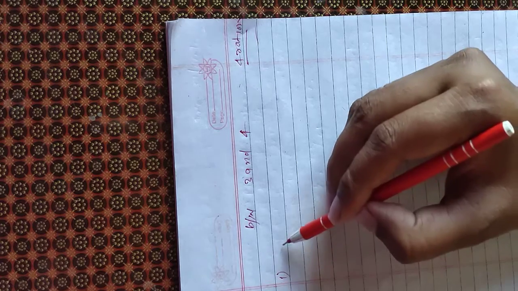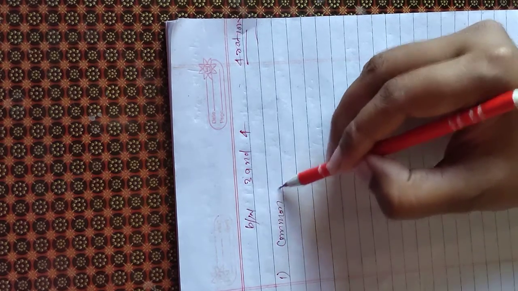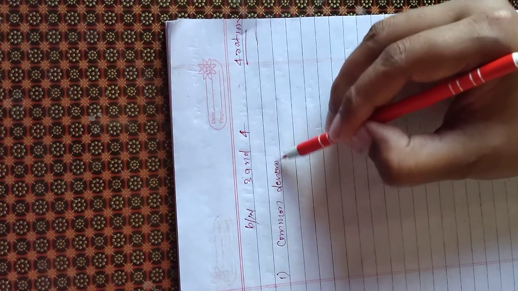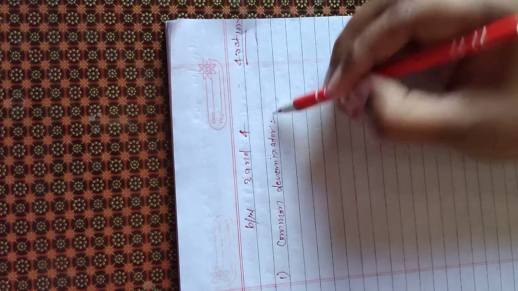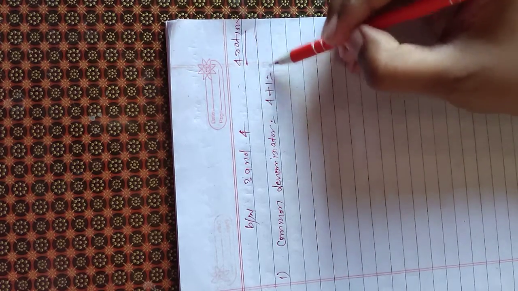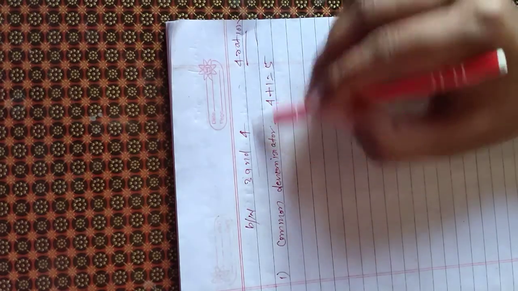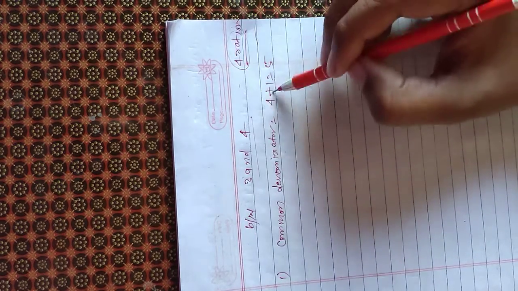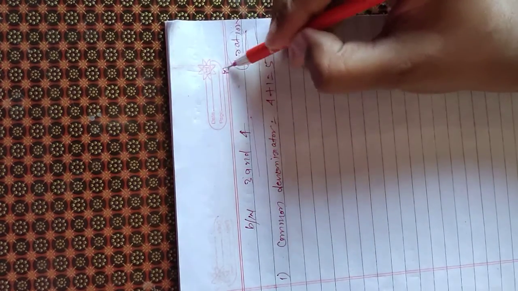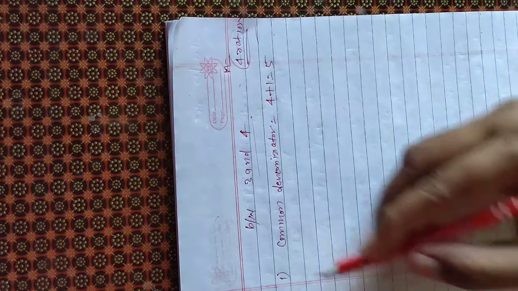First step, common denominator is equal to what? Just add 1. 4 plus 1 is equal to 5. How many rationals? Add plus 1. This can be taken as n is equal to 4. So this is 4 plus 1, 5.